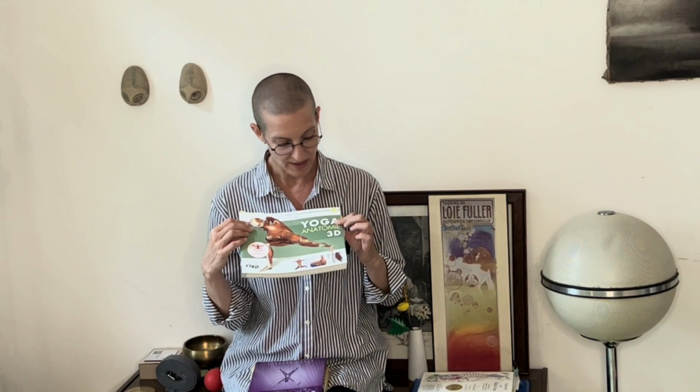During said yoga teacher training, which was here in Germany at the Yoga Loft, I was introduced to this book, which is available in other languages as well. It's Yoga Anatomy 3D, a beautiful full color book. I also use this a lot as a reference. It has gorgeous illustrations.